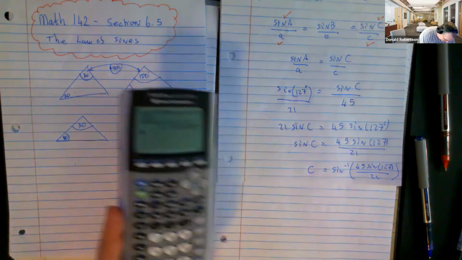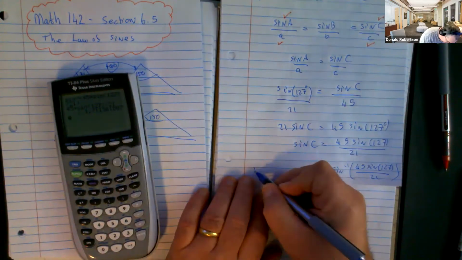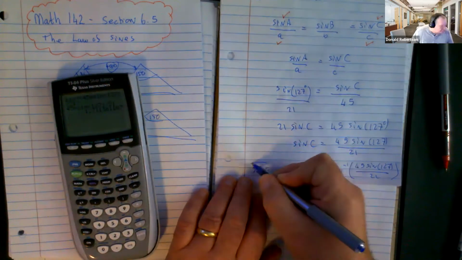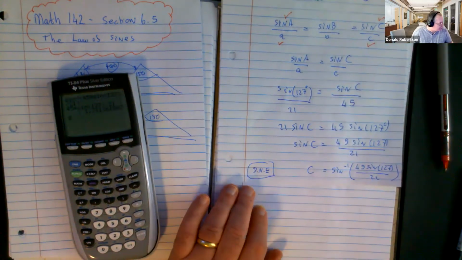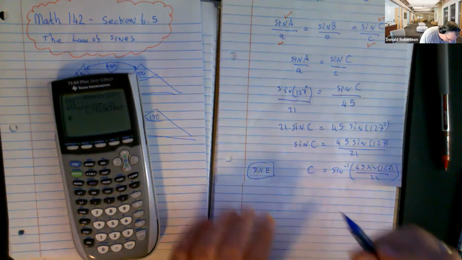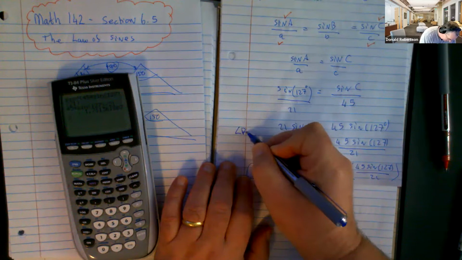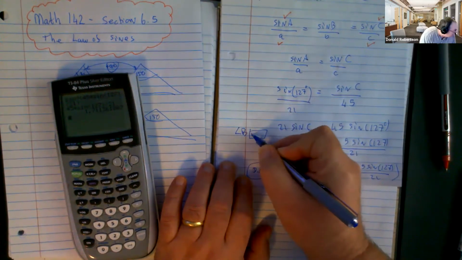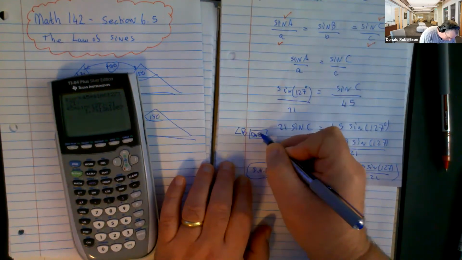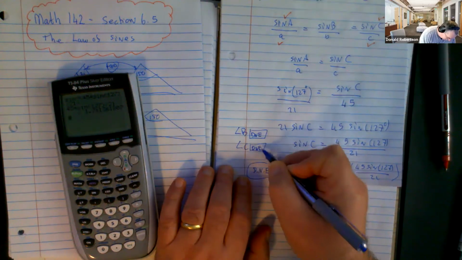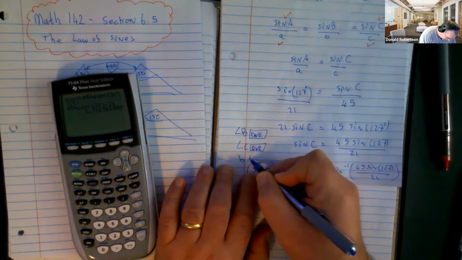So DNE, which makes answering question 12 dead easy, because angle B is DNE, angle C is DNE, and little b is DNE.